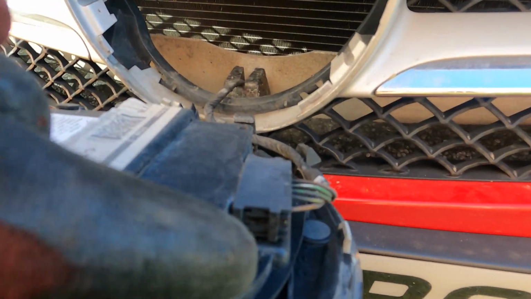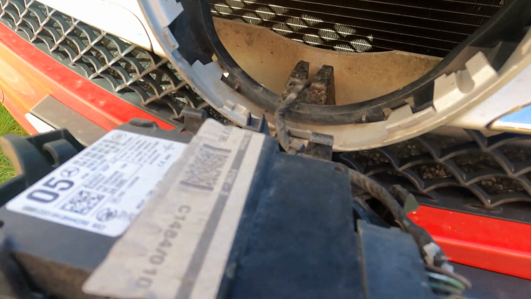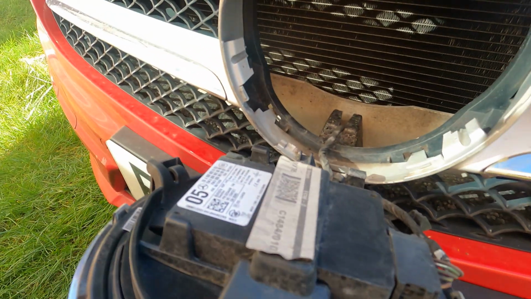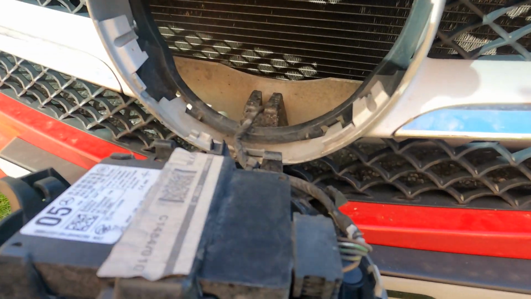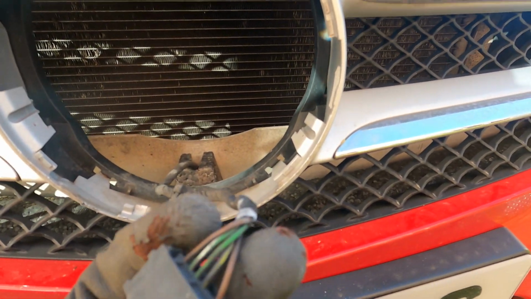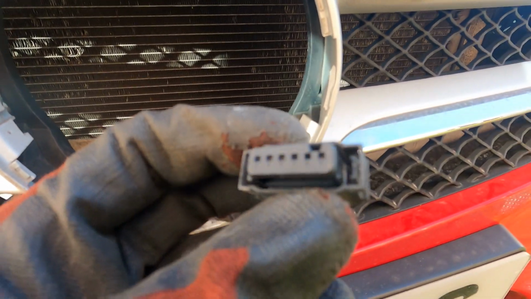But what I'm thinking is I'm going to undo this connector, clean it, and see if that makes any difference. It may just be something like the connector is corroded and needs cleaning. At least that's what I'm hoping. There we have it removed. Connector is actually pretty clean by the looks of it.